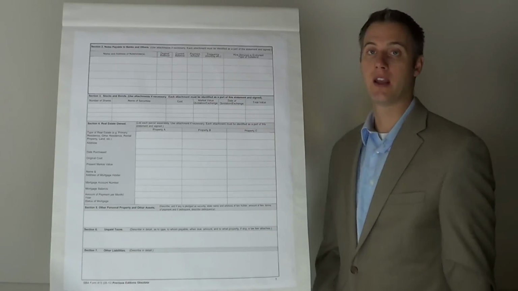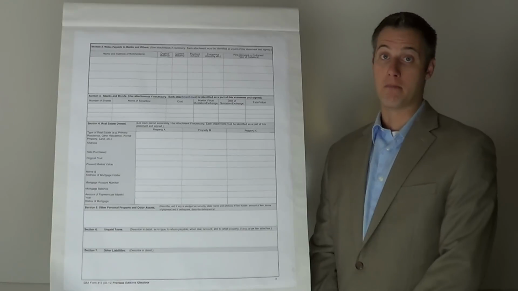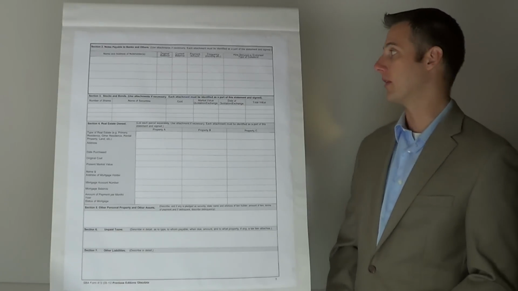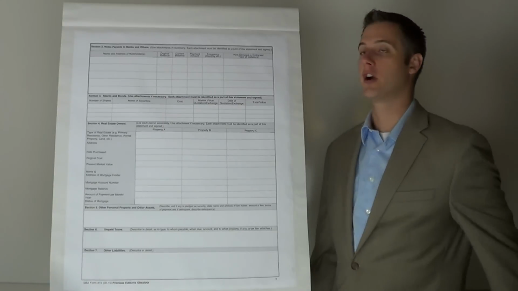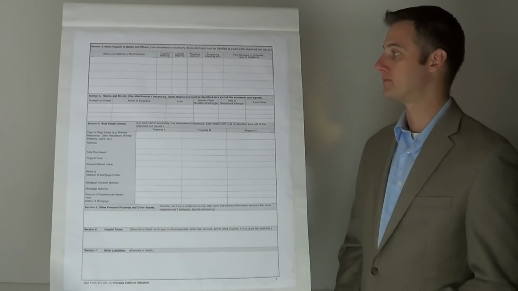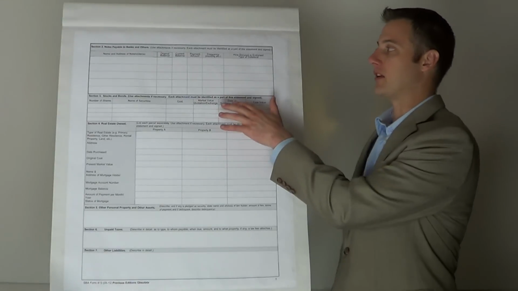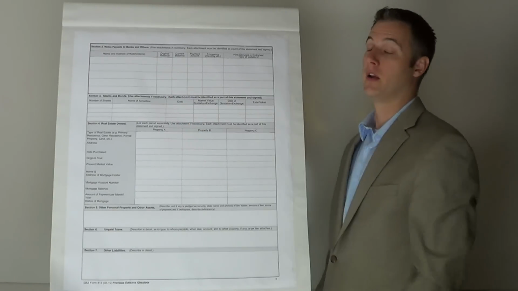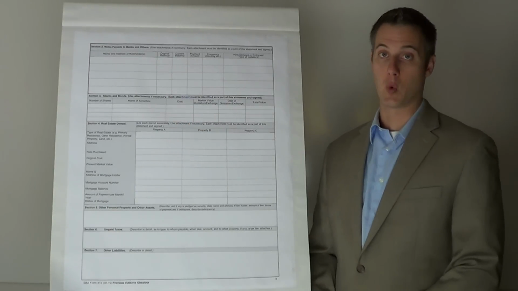And then frequency, that is most often monthly. Very few accounts are going to be different than monthly. And then how secured. Most credit cards are unsecured unless you have some secured credit cards or they've taken some sort of collateral, but most are unsecured, so you can write that there. Okay, but the total amount for your current balance should match up to page 1.